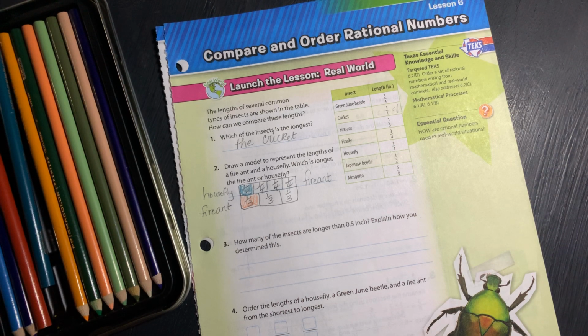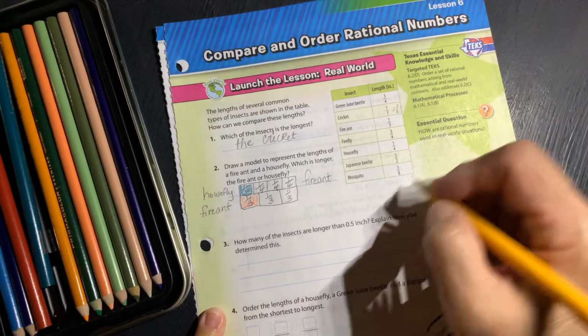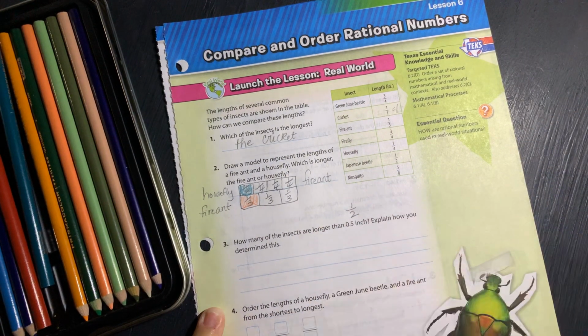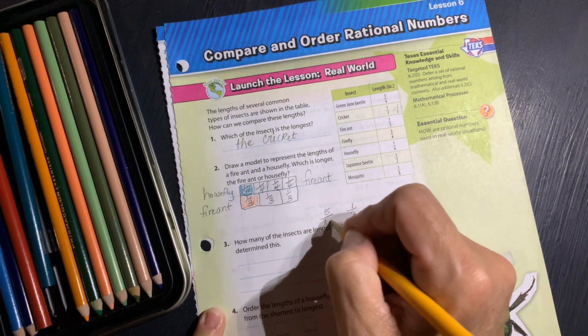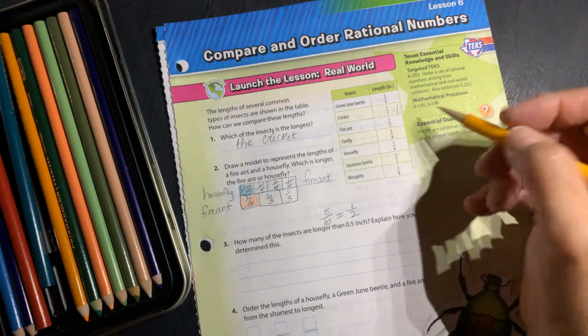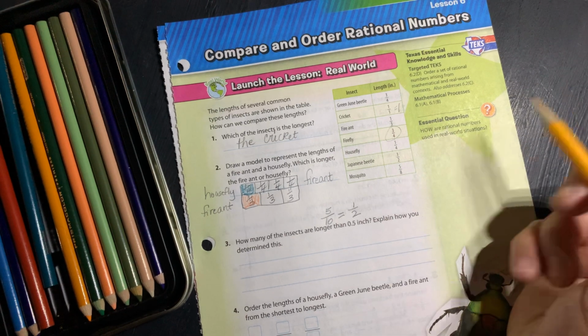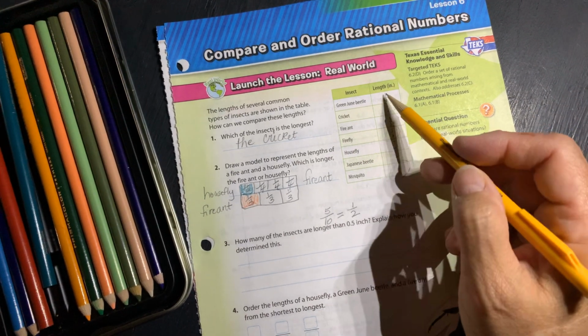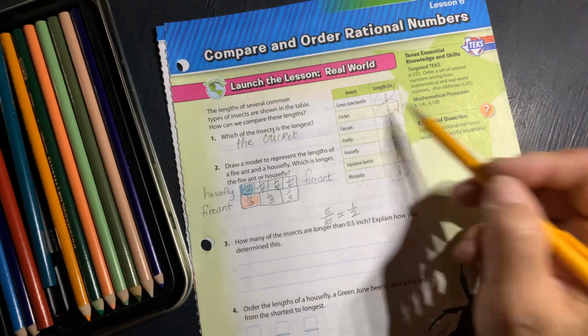Okay, number 3. How many of the insects are longer than 5/10 of an inch? Explain how you determined this. Okay. Well, 5/10 of an inch would be 1/2, right? Because 5/10 simplifies to 1/2. And then if you look back up, is that greater than 1/2? Is this greater than 1/2? Is this greater than 1/2? And that's greater than 1/2, right?